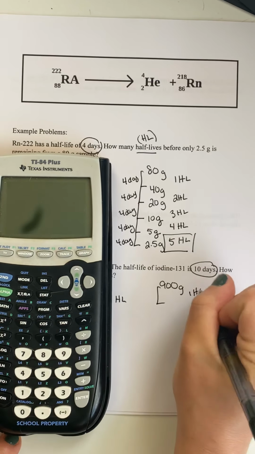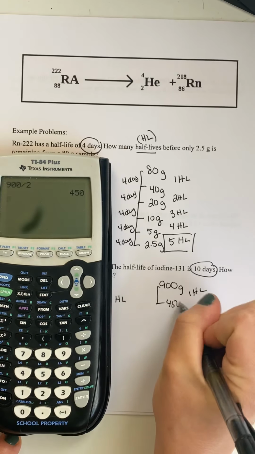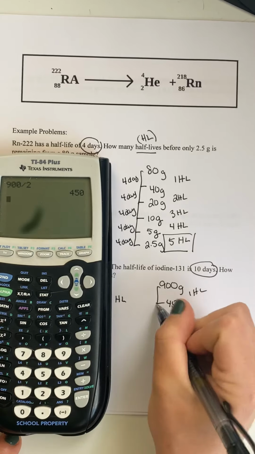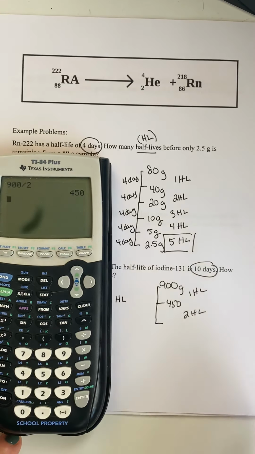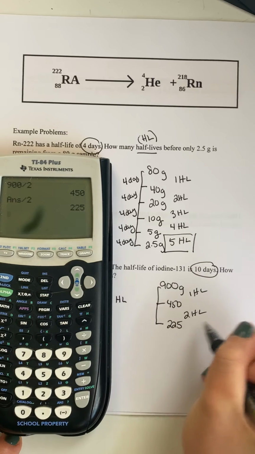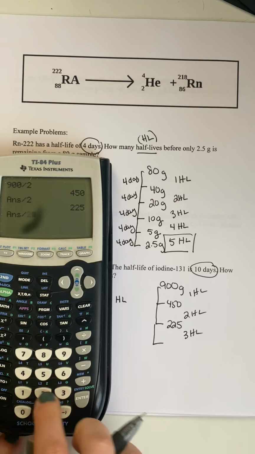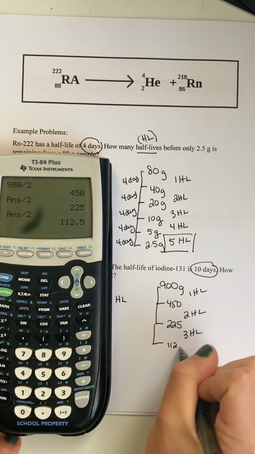So here's one half-life. I know 900 divided by 2. I'm going to have 450. Let's go to my second half-life. 450 divided by 2, 225. Let's go to a third half-life. And again, I'm going to keep going. I have 112.5.